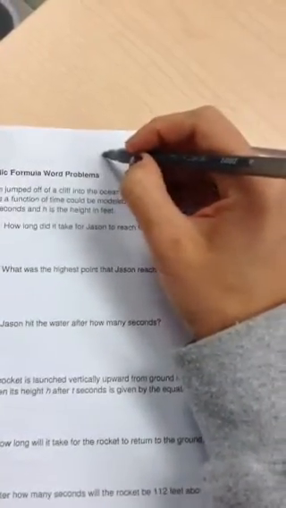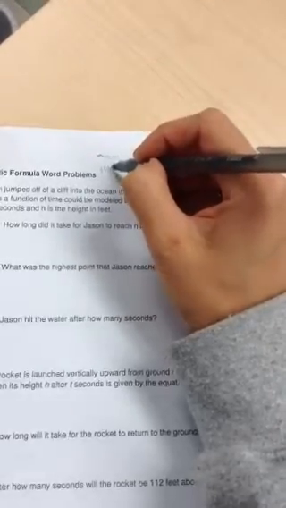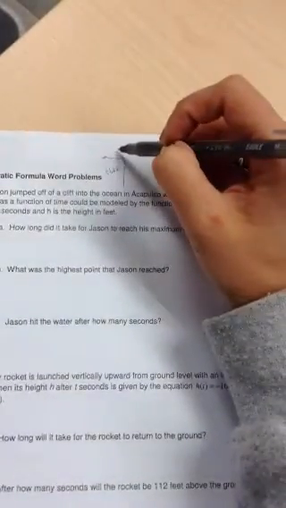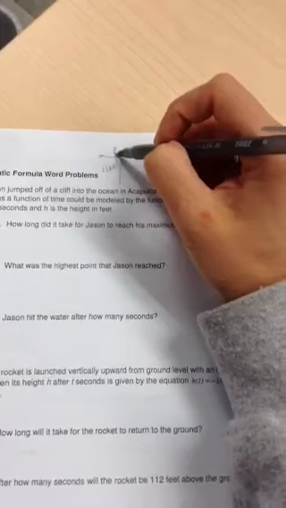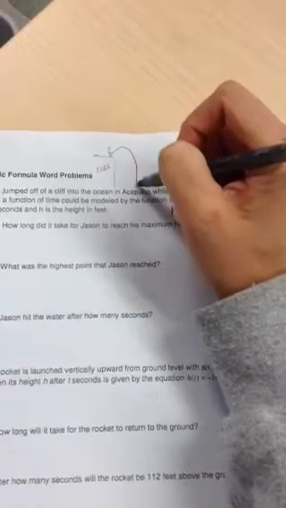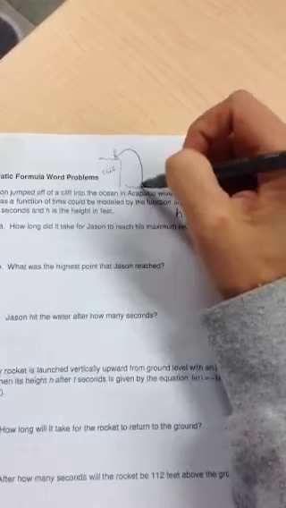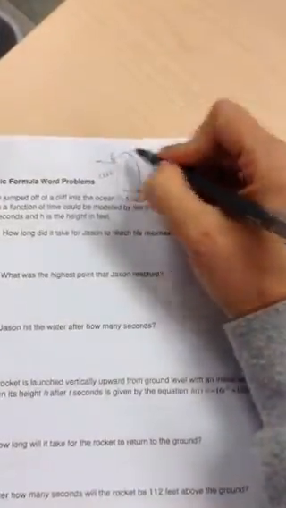Okay, so if I'm going to draw a picture, here is a big cliff, and Jason is going to jump off the cliff. Let's say he can jump pretty high, like woo! So he gets this far, and then he's going to land in the water below. Okay, so how long did it take for Jason to reach his maximum height? This is the max height, right?